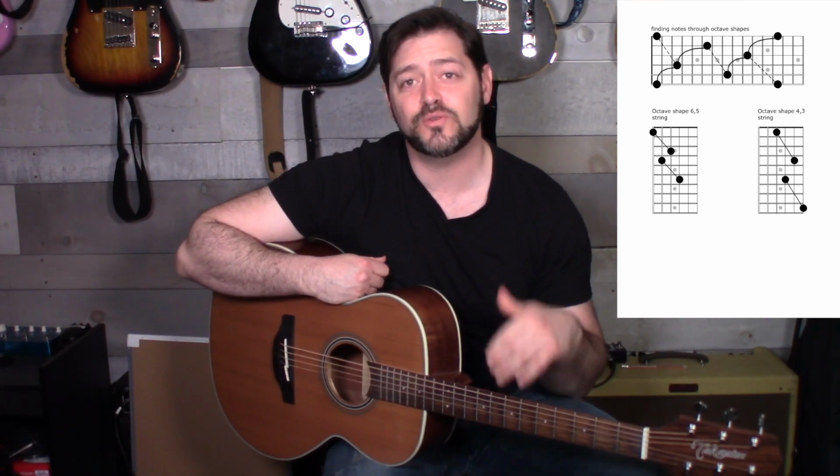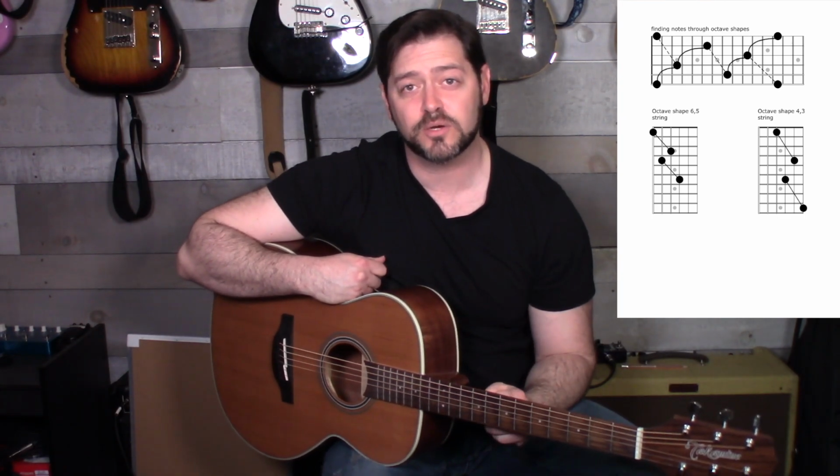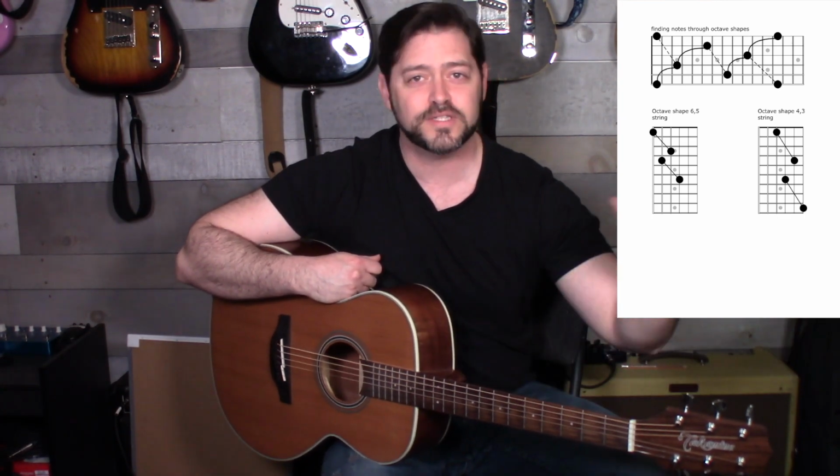That's it for this lesson. You now know how to find all the notes on the guitar to be able to play all the chords, all the scales, everything that you want to be able to do. Nice and easy.